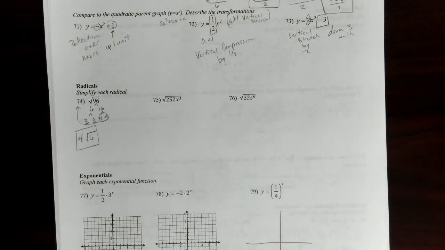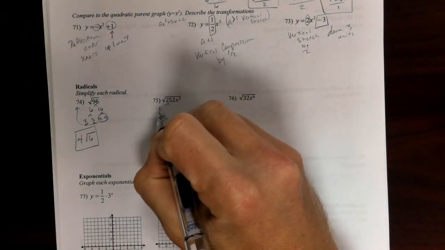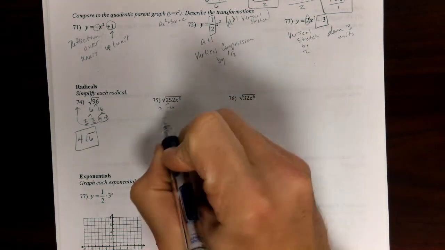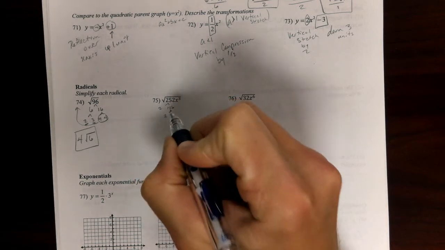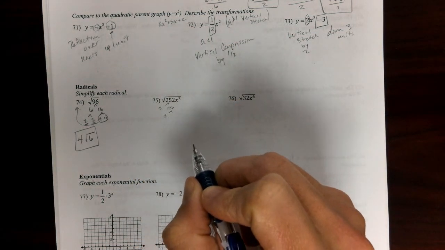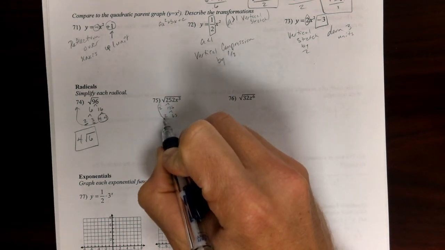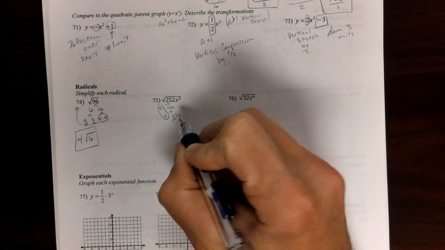All right, looking at number 75. Now we're going to throw a variable in there. So let's look for factors of 252. 252 breaks down into 2 and 126. And again, 126 is not prime, so let's break 126 down into 2 and 63. So we know we have a pair of 2s at least. Let's keep going because 63 is not prime.